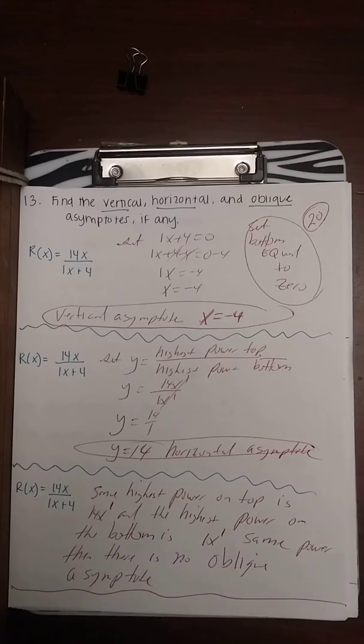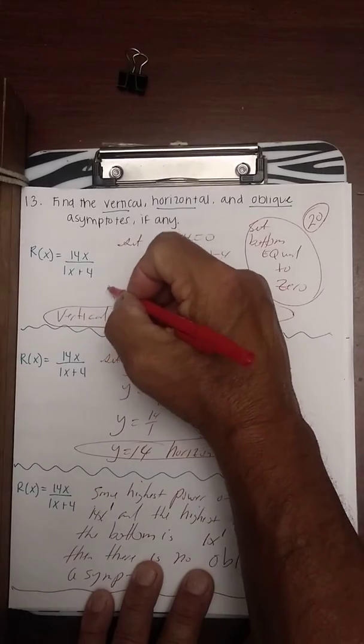Find the vertical, horizontal, and oblique asymptotes of this rational function. Okay, this is a rational function right here.